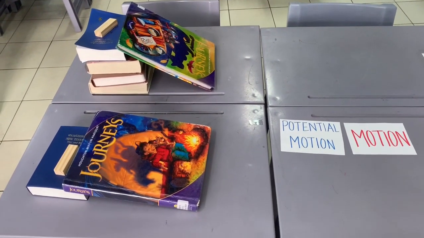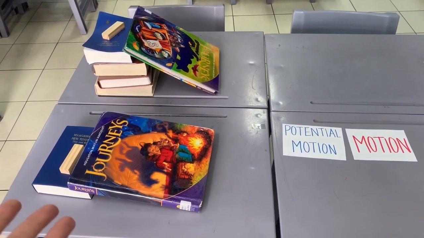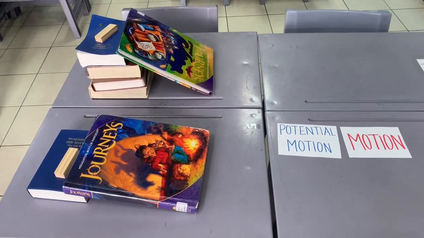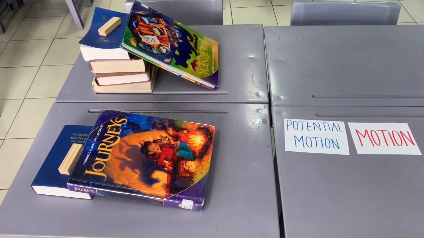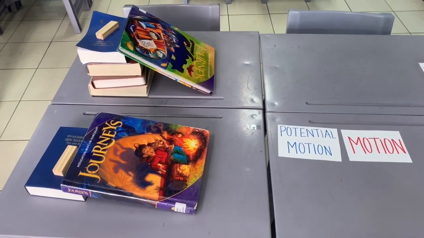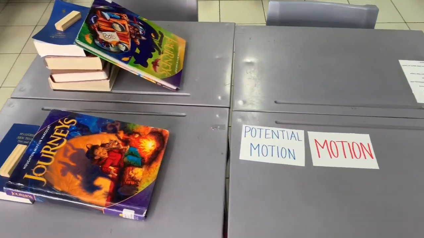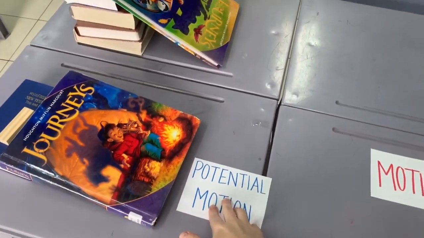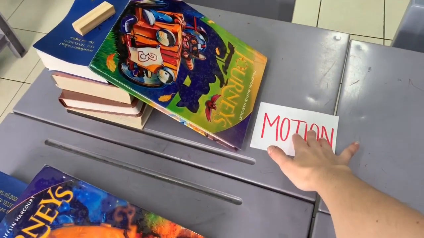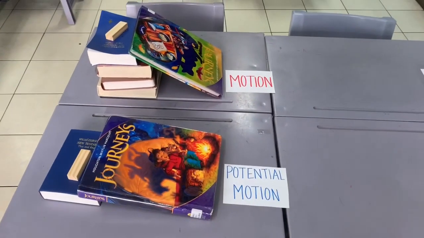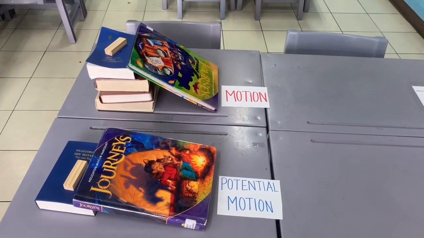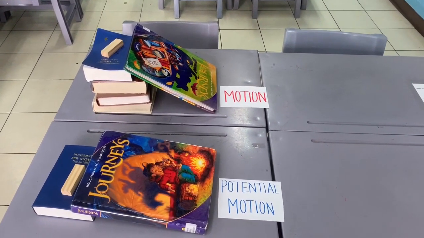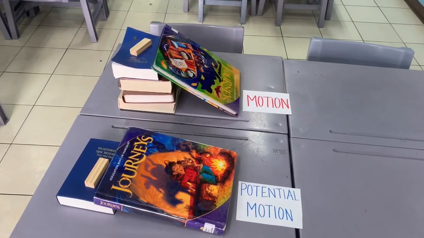So here's what your activity will look like. First, you will need to create your potential motion and your motion examples. You'll need to create your ramps. Then you need to guess which one is showing motion and which one is showing potential motion. So I've written it down on paper, and I'm gonna guess this one is showing potential motion and this one is showing motion. So that's my guess. Then after you make your guess, you will actually do your experiment.